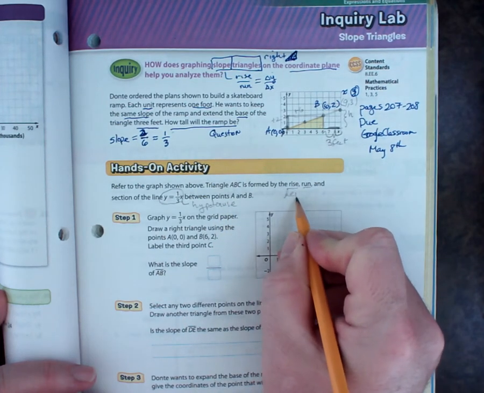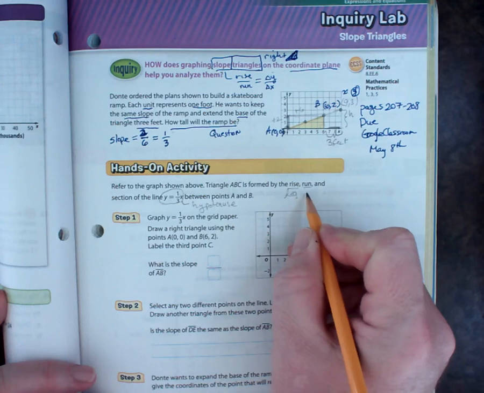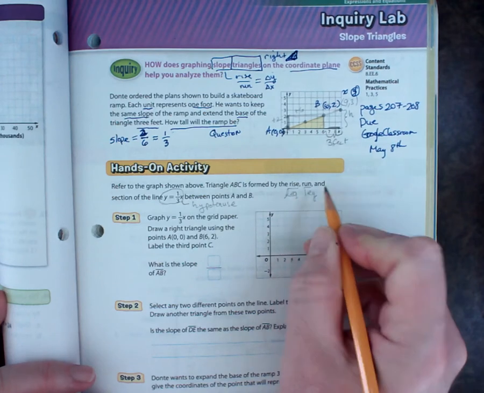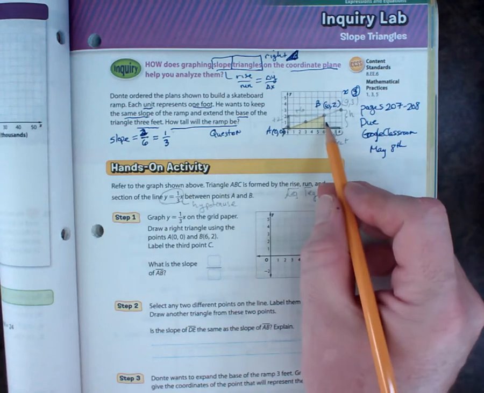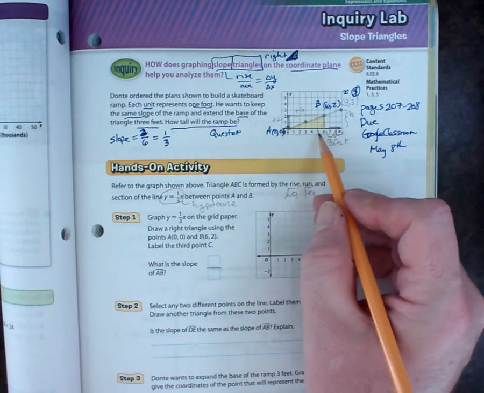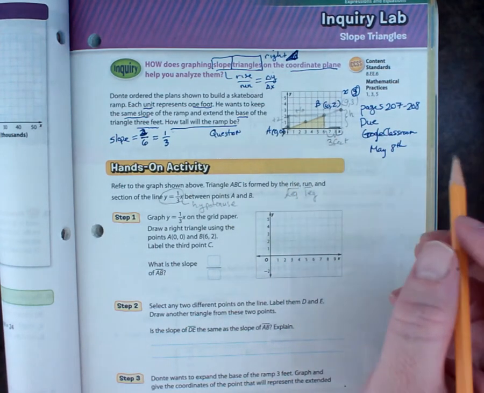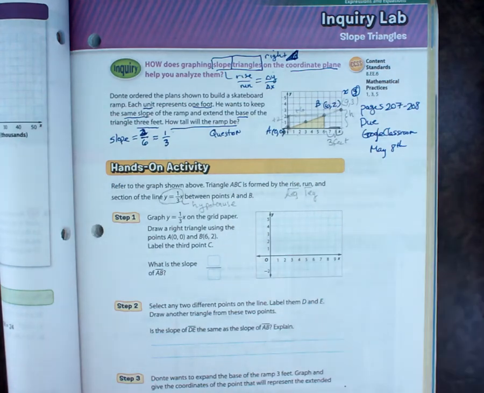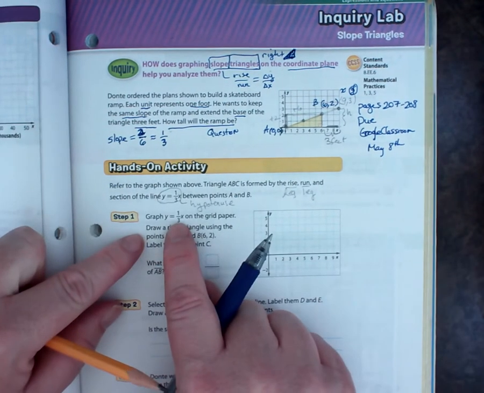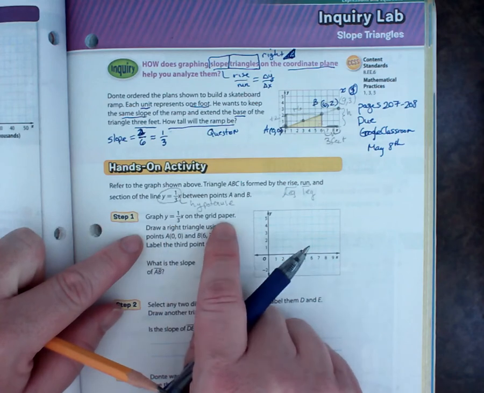This is going to be important when we get to the Pythagorean theorem and right triangles. But it's very important to understand and refer to the right parts of the right triangle as leg, hypotenuse. Practice that because it's going to come up a lot in high school. So we want to graph this y equals 1/3 x on the grid paper.